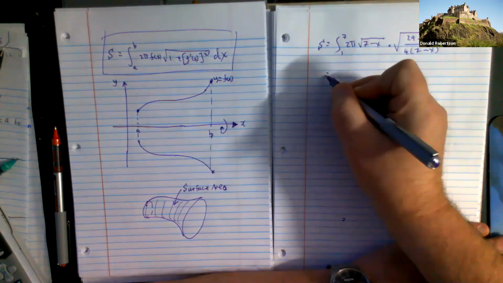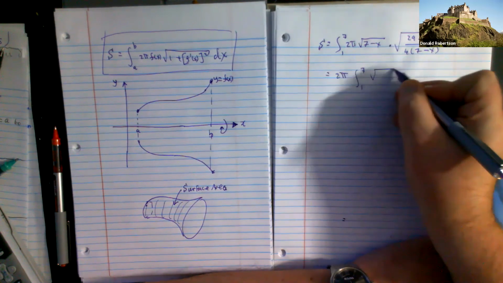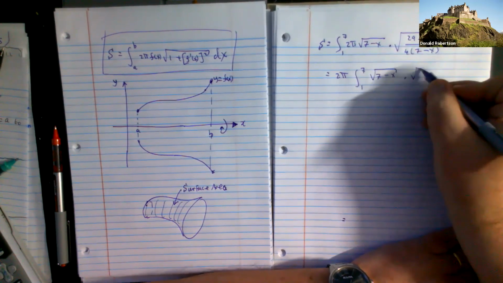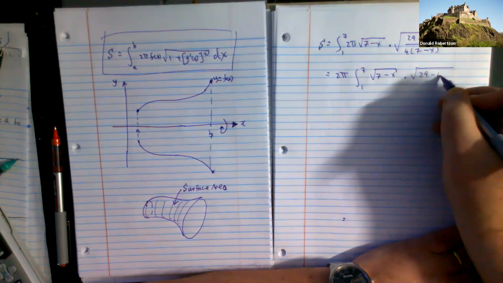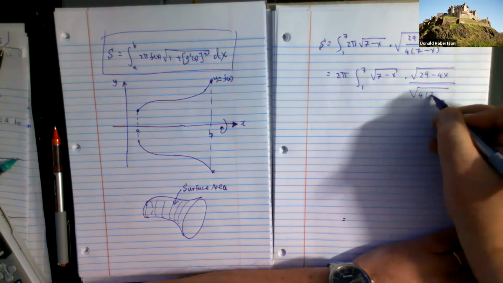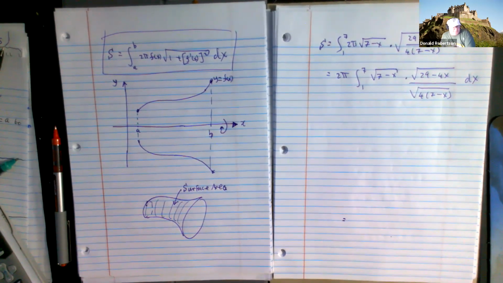Right, I'm going to do my little tricky pulling out the 2 pi because it just bugs me. Now, do you know if you've got a square root of a fraction, you are allowed to separate them out as 2 distinct square roots. So that would be my first tackle of this issue.